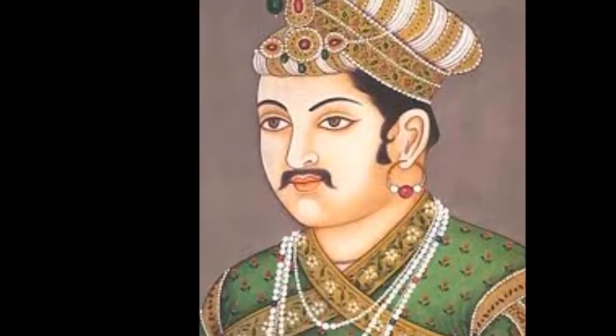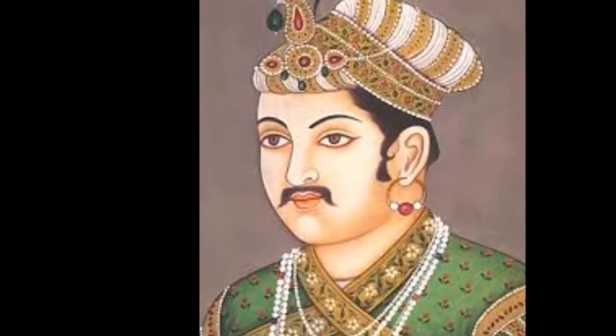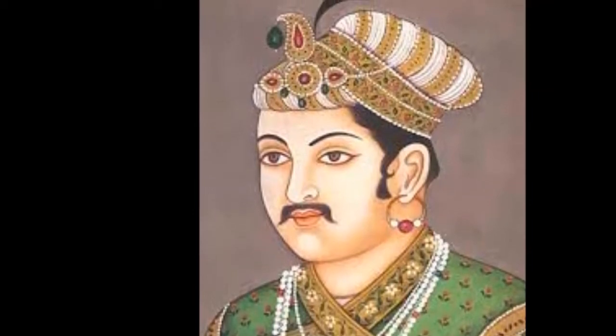There was also Akbar, the most illustrious sultan of the Mughal Empire in India. He expanded the empire and pursued a policy of conciliation with Hindus.